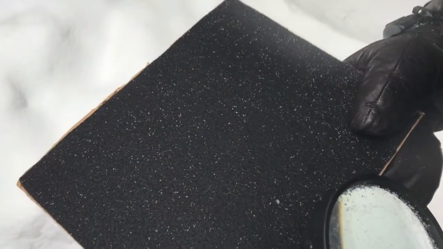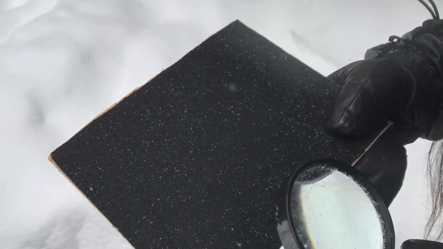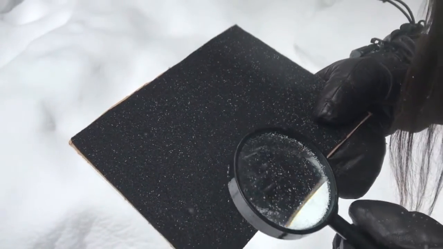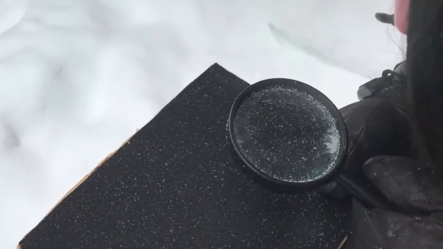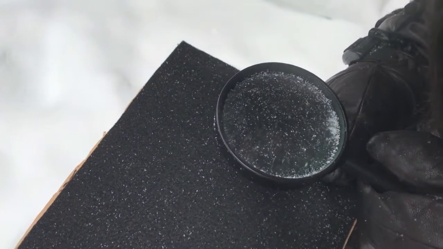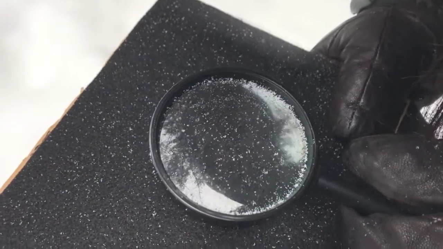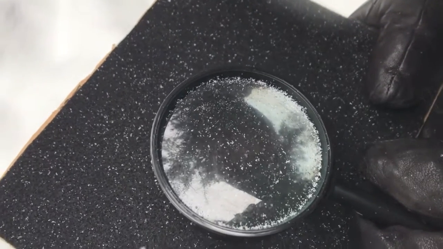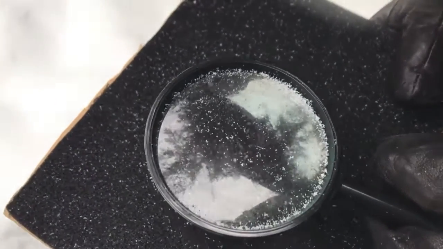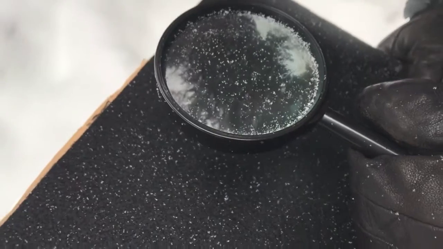I'm just letting some more snowflakes fall onto the snowflake catcher. Right away, I'm seeing some irregular crystals.